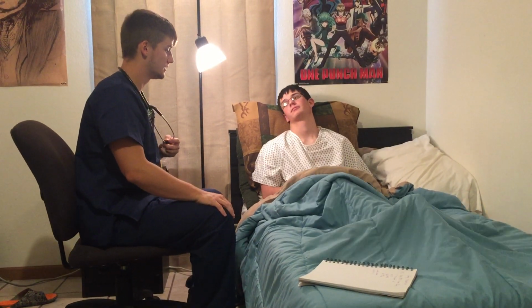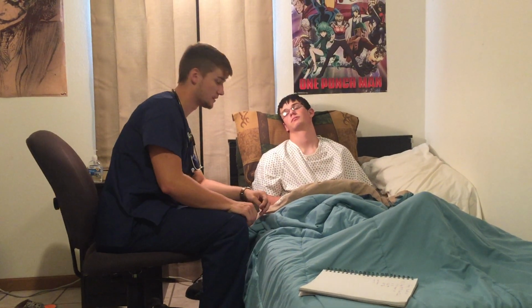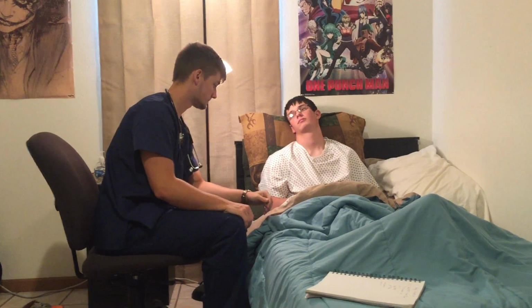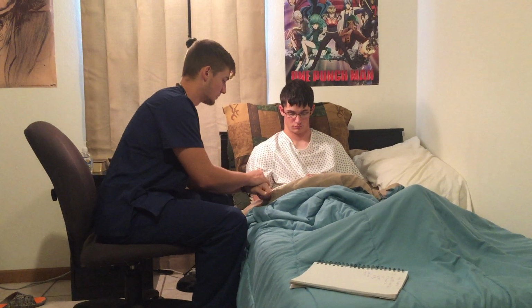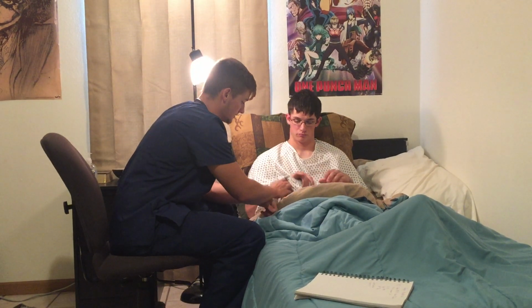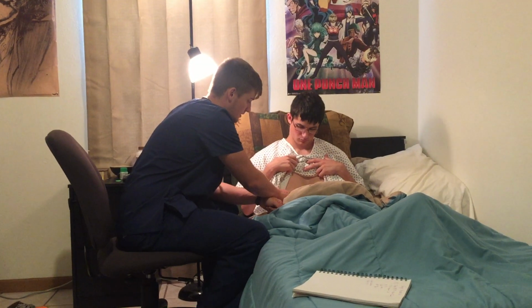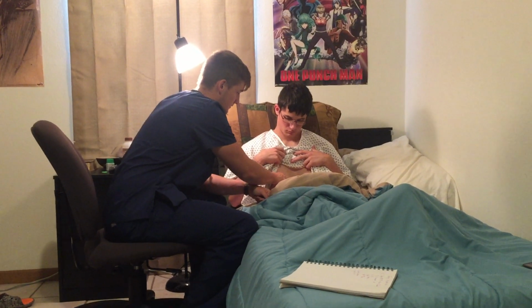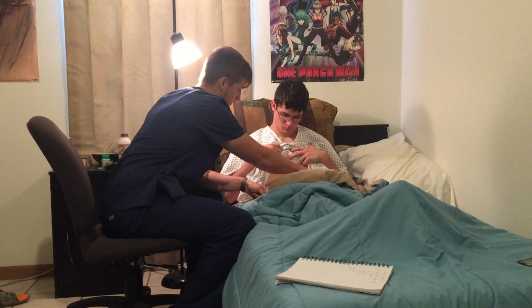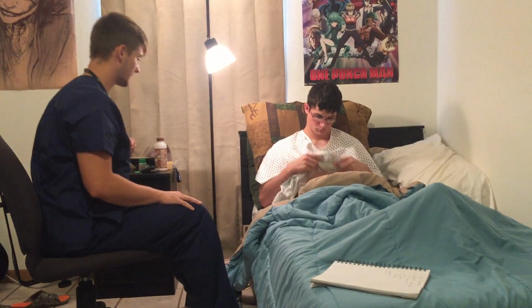I will now test for skin turgor to check for the hydration of the skin. And so I will palpate around the abdomen to make sure that everything's all right. I would listen before I palpate. I'll go ahead and palpate around the stomach, testing for the warmth of the skin, color of the skin. Everything appears to be normal.